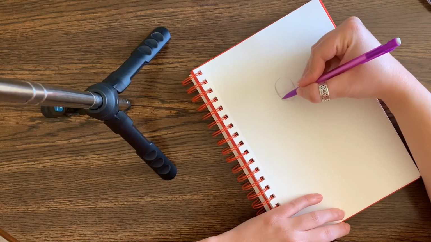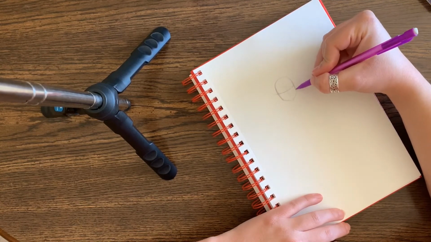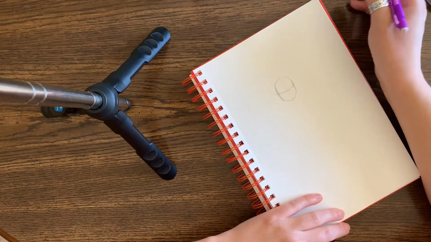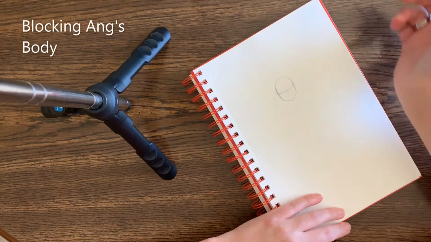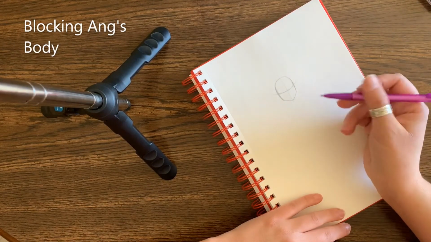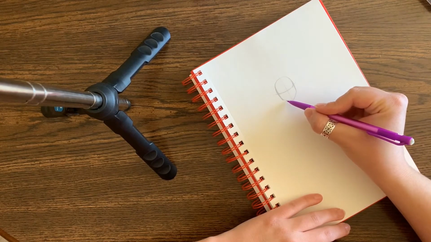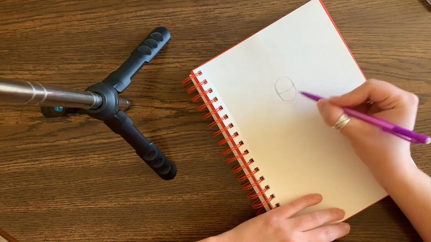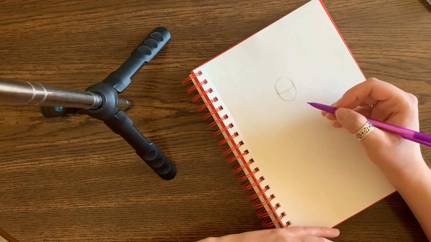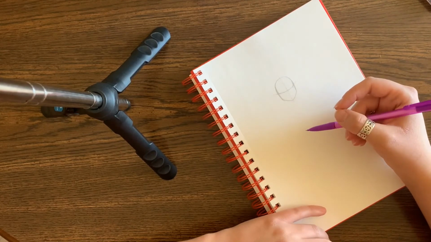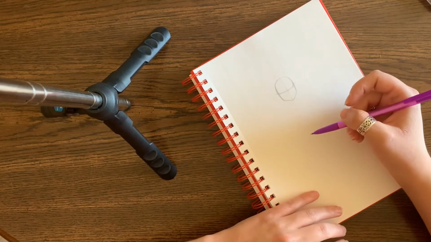Can round it out a little bit over there too. I'm going to do that now. But okay, so once we have a good starting point for Aang's head, the next thing we're going to do is draw a rectangle. And we're going to draw a couple shapes here next to sort of block out the structure of Aang's body, and then we'll fill out the details in a little while.